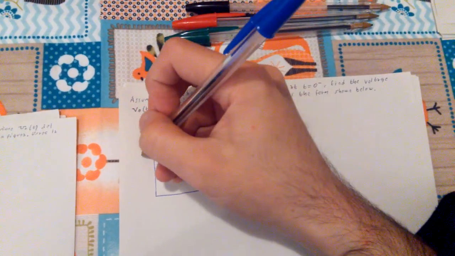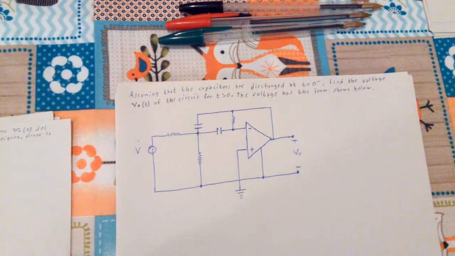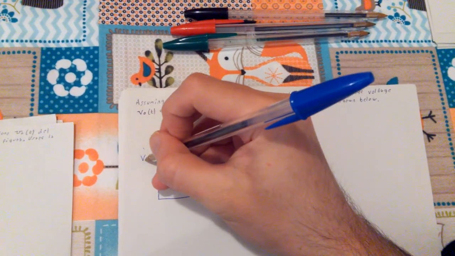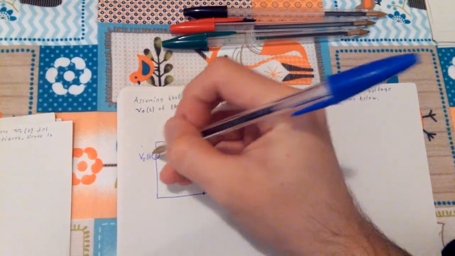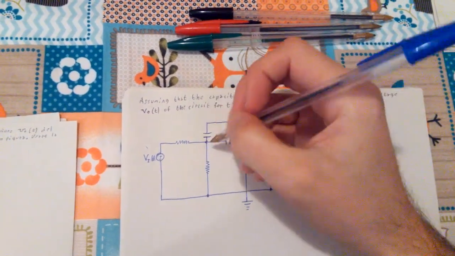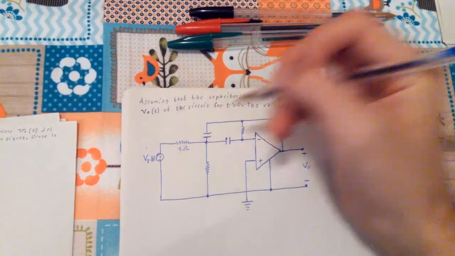So this source, I'll call Vi of t, as it's time dependent. I'm not going to give the resistance a name. I'm just going to say that this is 1 ohm.